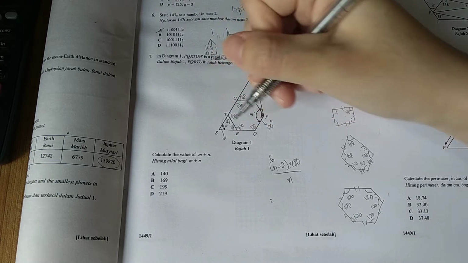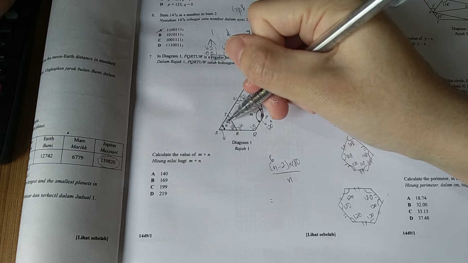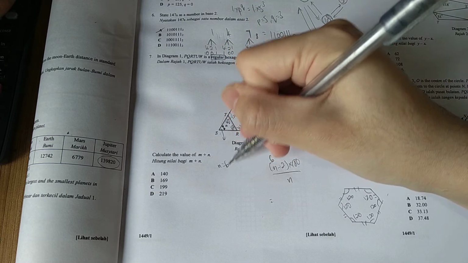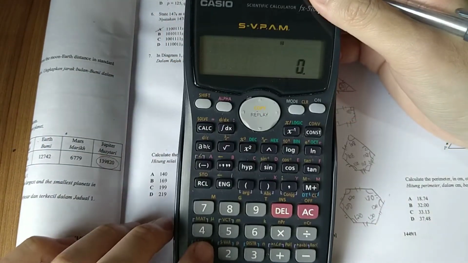So can I find N? Yes. N, I just take, because can you see this triangle? So you just take 180 minus 60 minus 60. So you get N equals to 60. Okay, so 180 minus 60 minus 60.